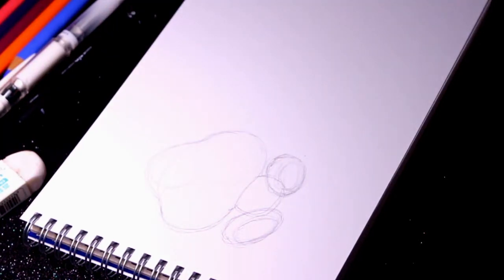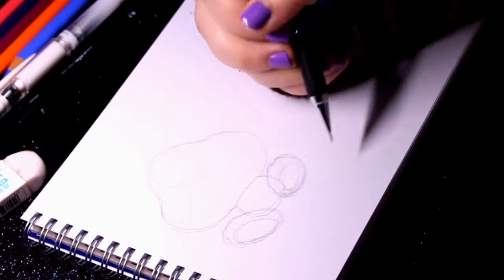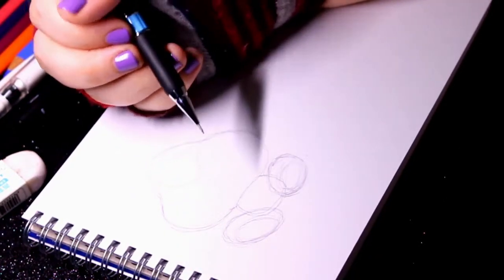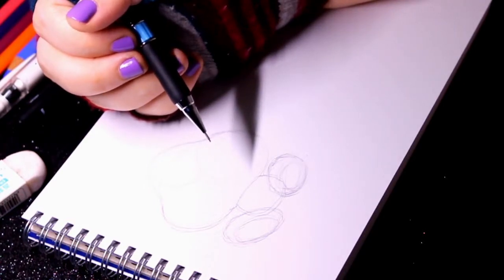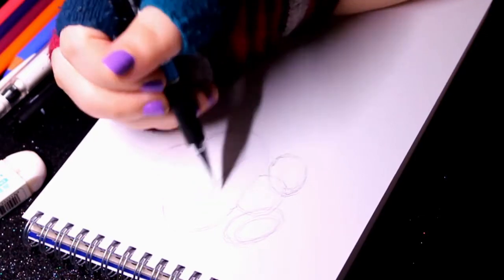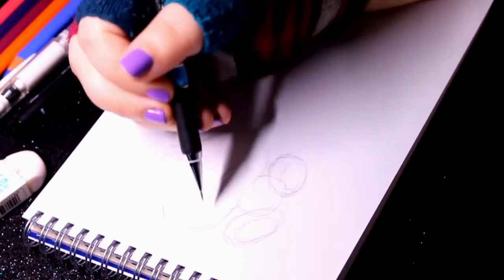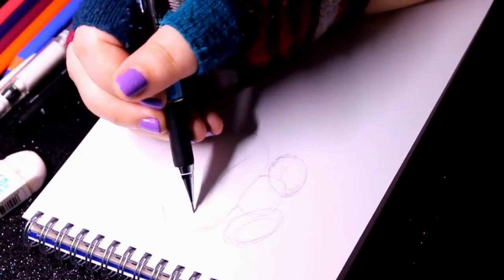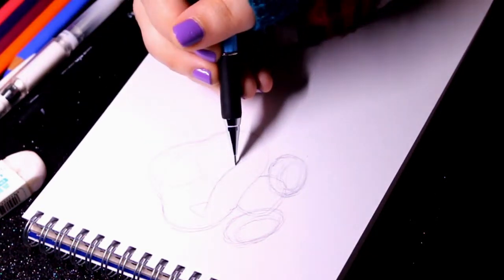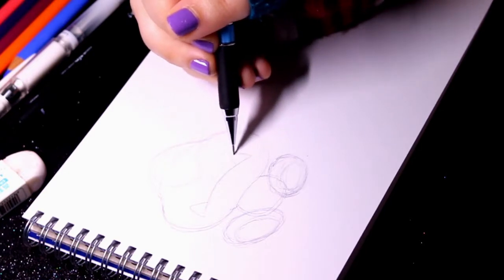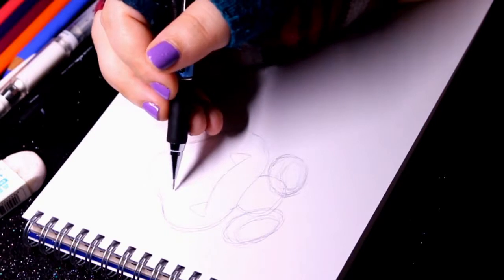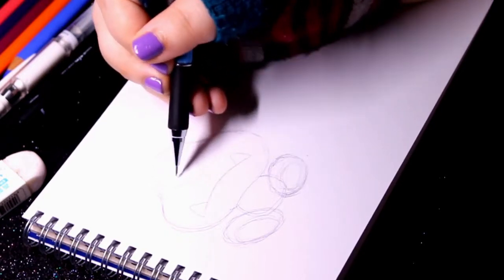So yeah, now we pretty much got the main body down. Now we need to draw his face. A Goomba always has this kind of grumpy look to his face. So he has this arching line for his mouth, like that, and then some fangs pointing up, like that. And then his eyes, very cartoony eyes.